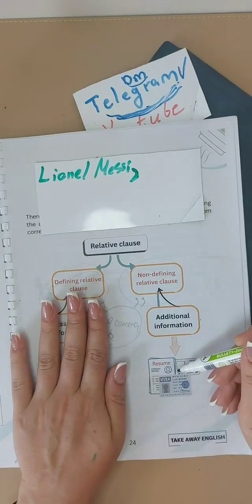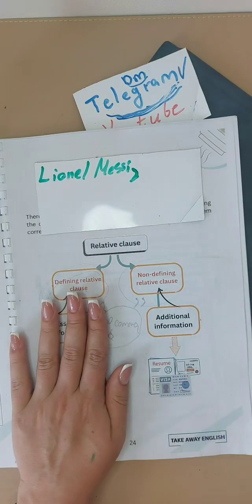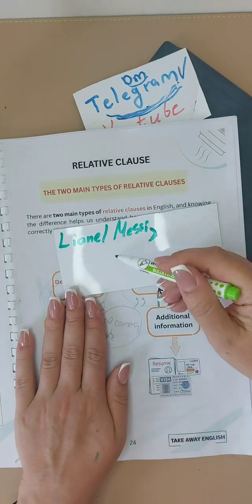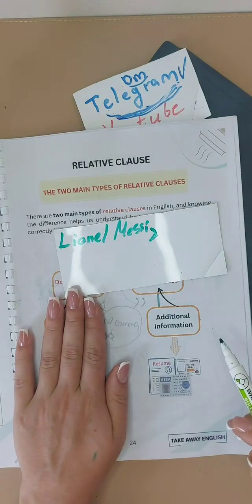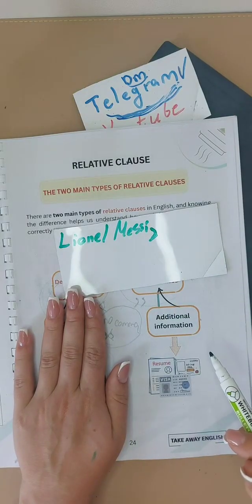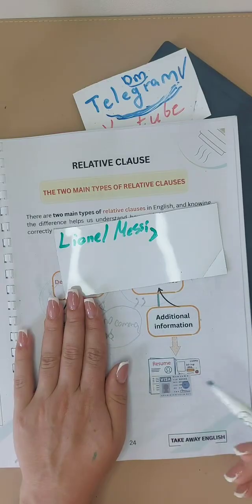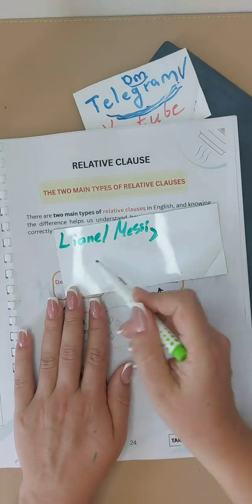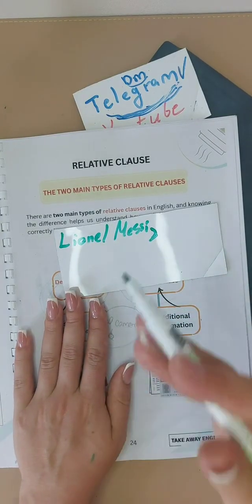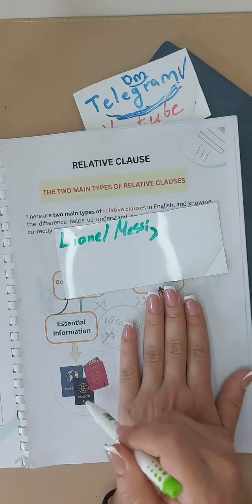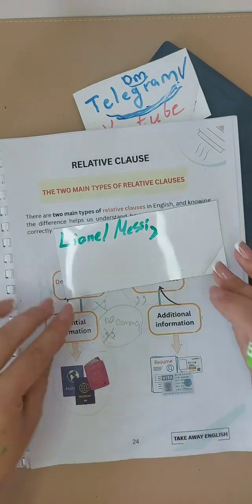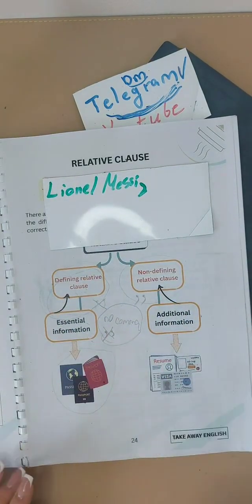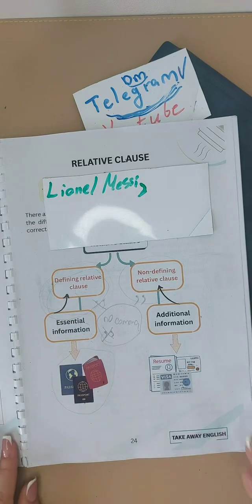You need these documents after you are identified. So Lionel Messi is already identified, right? So we can provide extra information, but it's optional. But when we don't know the person or thing, first of all, we need essential information. That's how defining and non-defining relative clauses work.